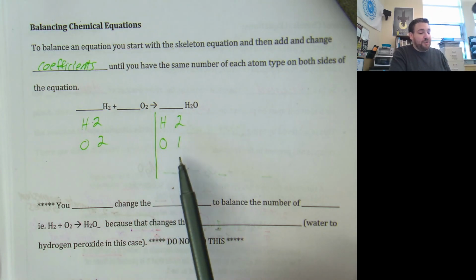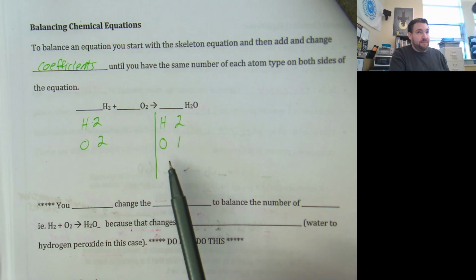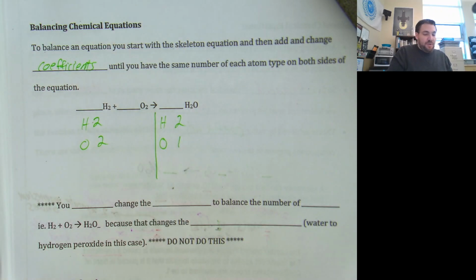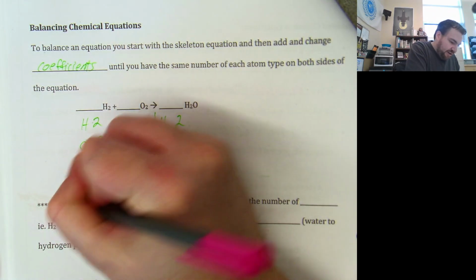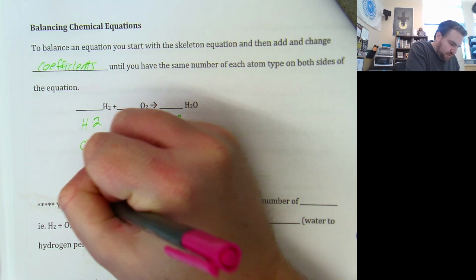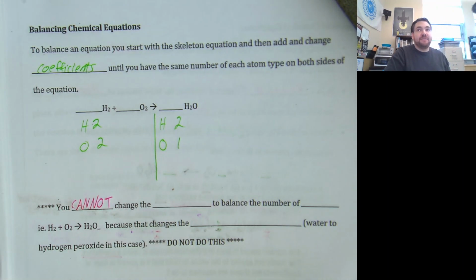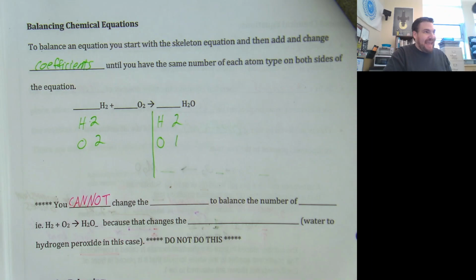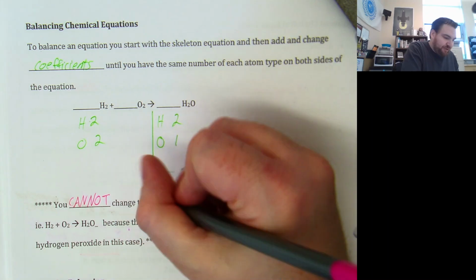So now what we're going to do is start to mess with the coefficients. Before we do that, I want to make a note down here at the bottom. This word in here is CANNOT, capitalized. You cannot, and I see students do this all the time, change the subscripts.